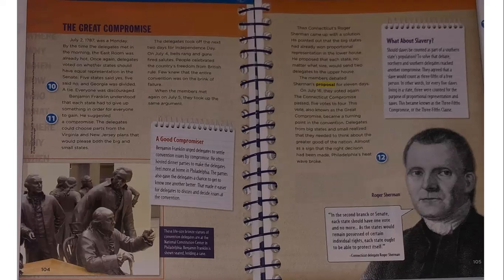This vote, also known as the Great Compromise, became a turning point in the convention. Delegates from big states and small realized that they needed to think about the greater good of the nation. Almost as a sign that the right decision had been made, Philadelphia's heat wave broke.